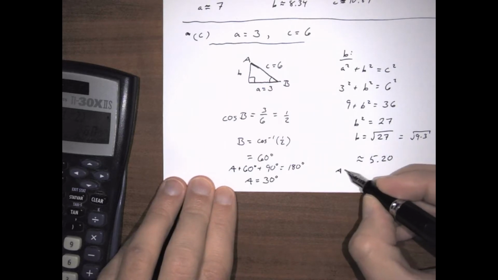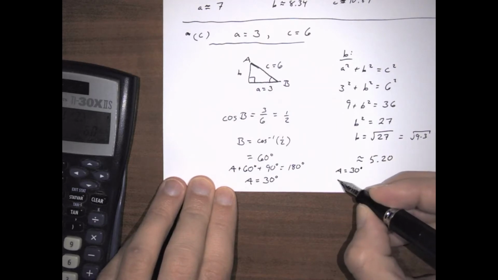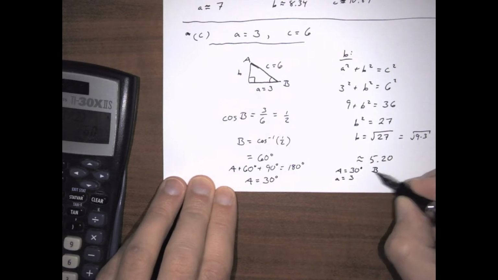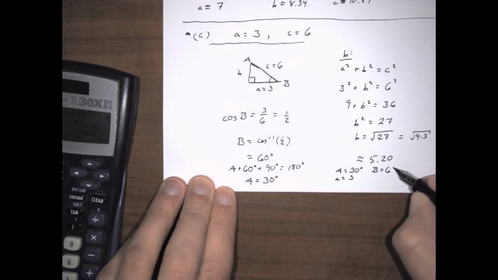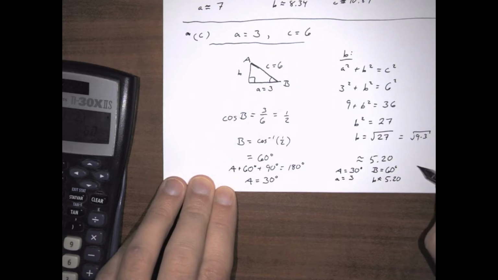So then we just organize our answer here. A is 30 degrees, little a is 3, B is 60 degrees, little b is approximately 5.20, and then big C is 90 degrees, as always. Little c was given to us, it was exactly 6.